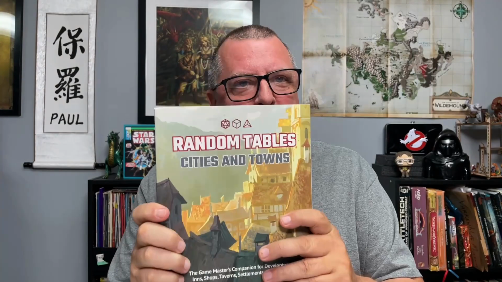Random Tables, Cities and Towns. So if you're ever in a city or town, I love using this one to get things kind of juicy, right? Then I have the Lazy DM's Companion by Sly Flourish. This is pretty much a staple. It travels with me as well. I don't travel with all of them, but the Maze Rats I definitely travel with, and I definitely travel with this book and the next book.